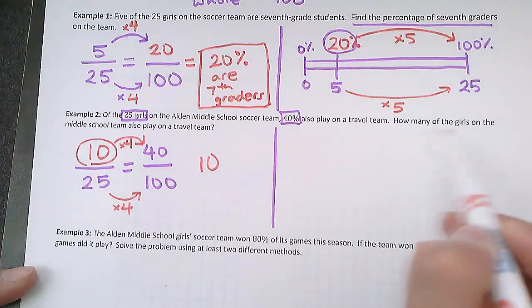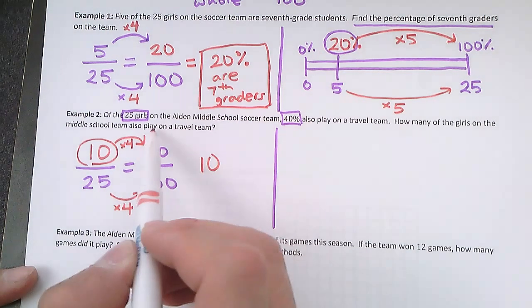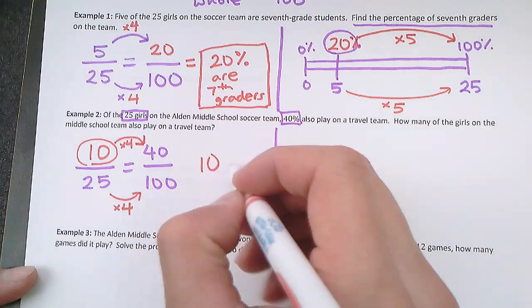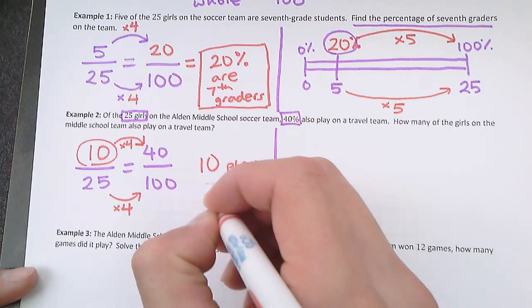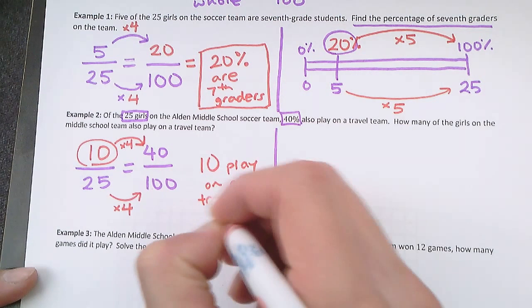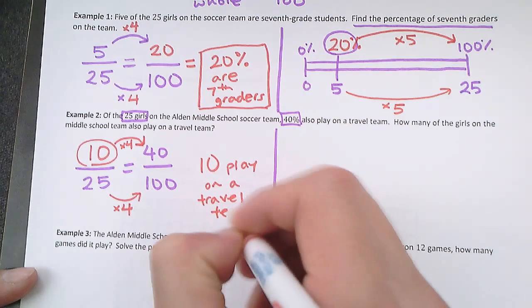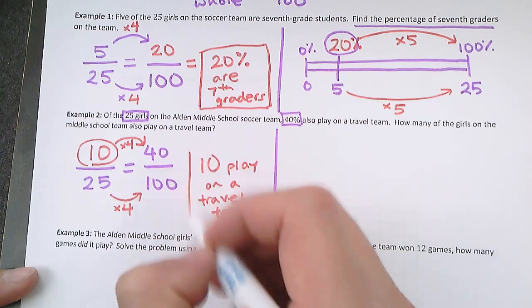What was it asking for? How many of the girls on the middle school team also play on a travel team? 10 play on a travel team. And that's my answer.